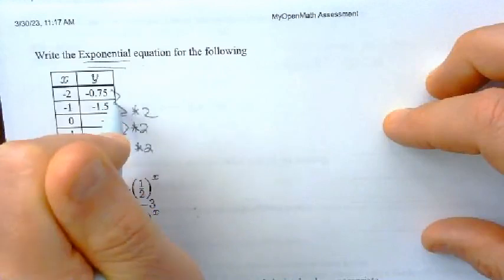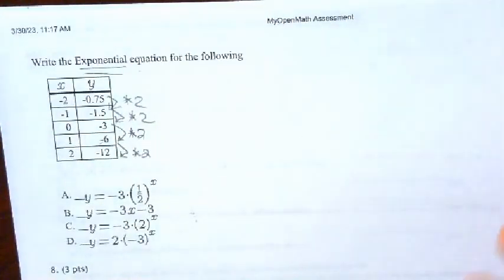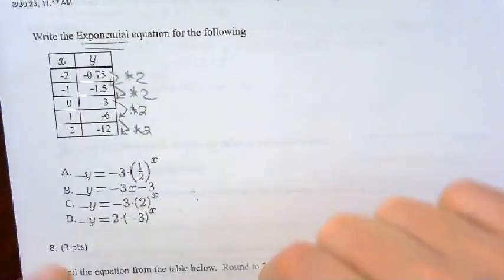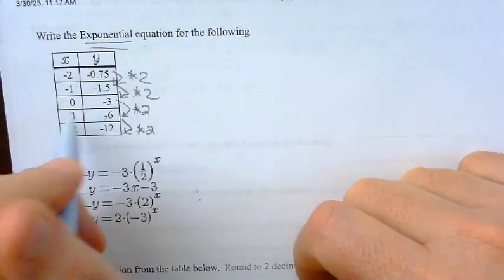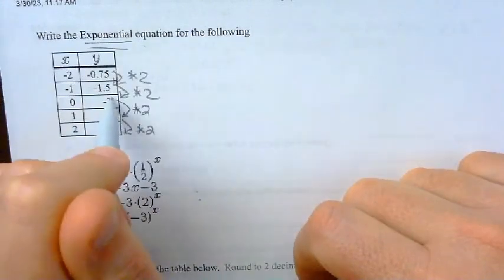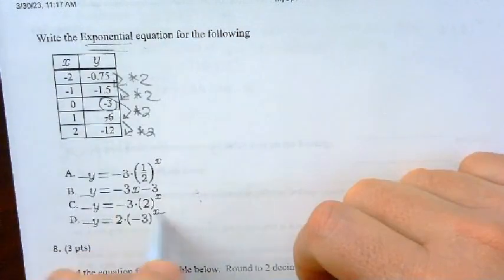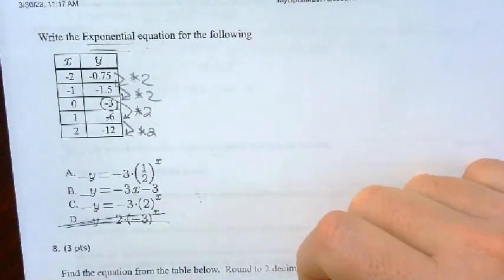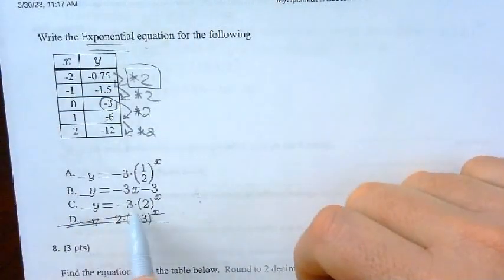All right, don't know why I did that. That's kind of a waste of time. I didn't need to know all that. But I do know that my y value should equal the initial value, which is -3, times the multiplier, which is 2 to the x power. So it looks like letter C for this one.